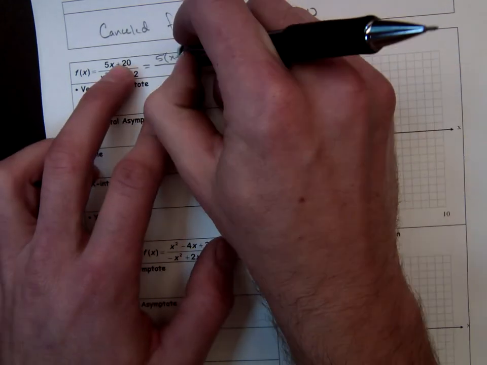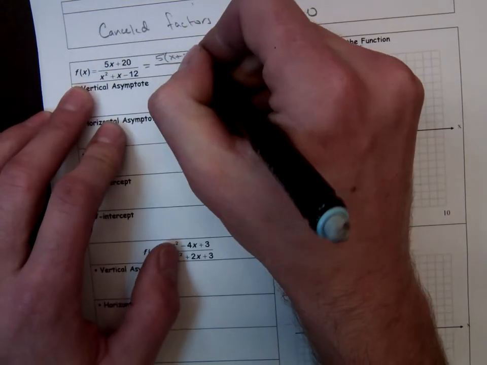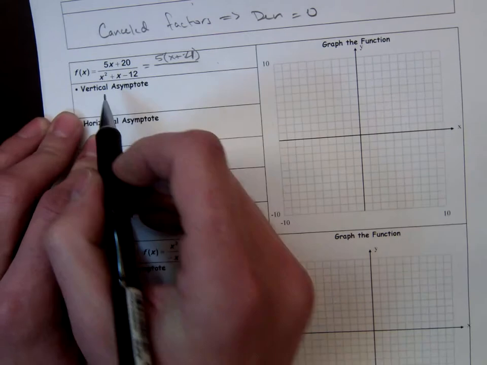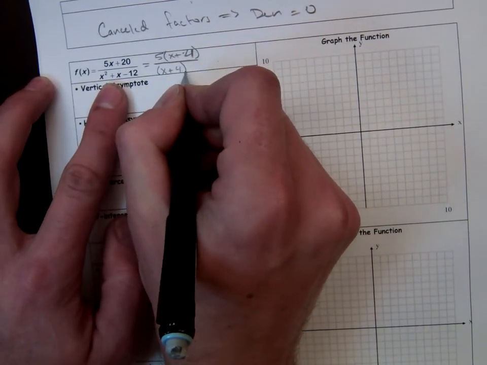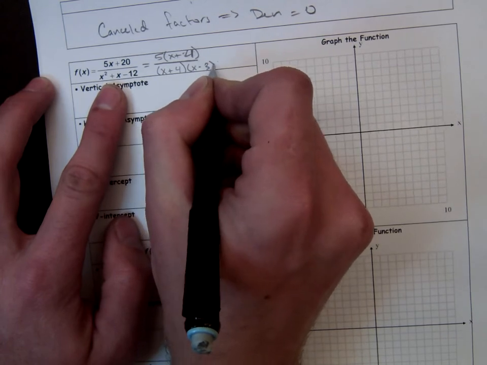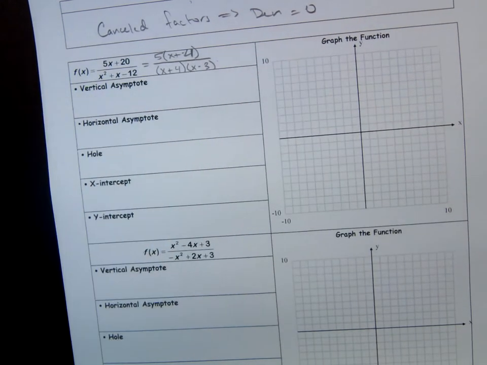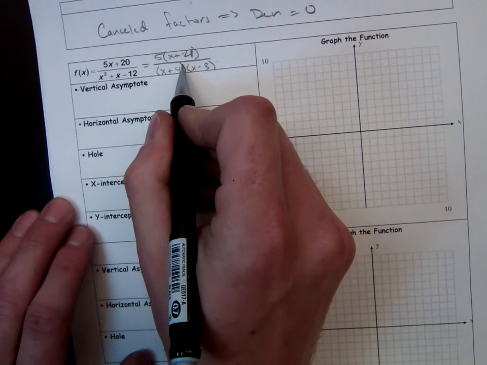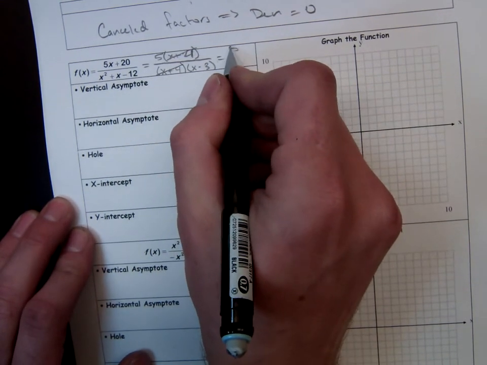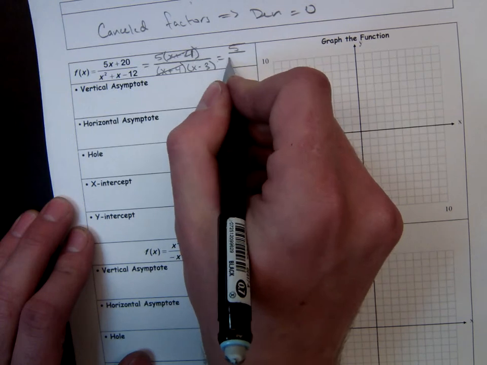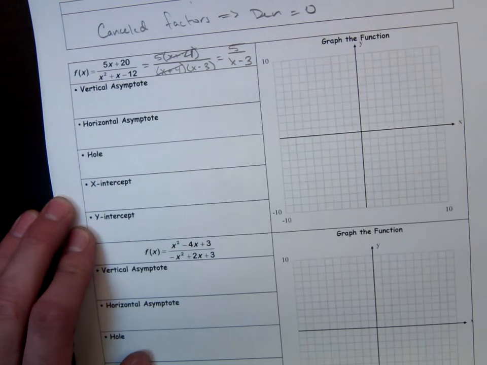Okay, so we get x plus 4. And on the bottom, we can factor that into x plus 4 times x minus 3. Now, we look to see if there's anything we can cancel. We're going to go ahead and cancel the x plus 4s. And that's going to leave us with 5 over x minus 3.